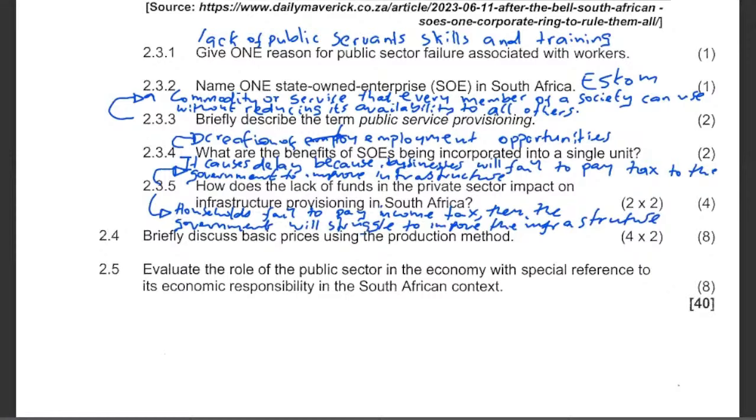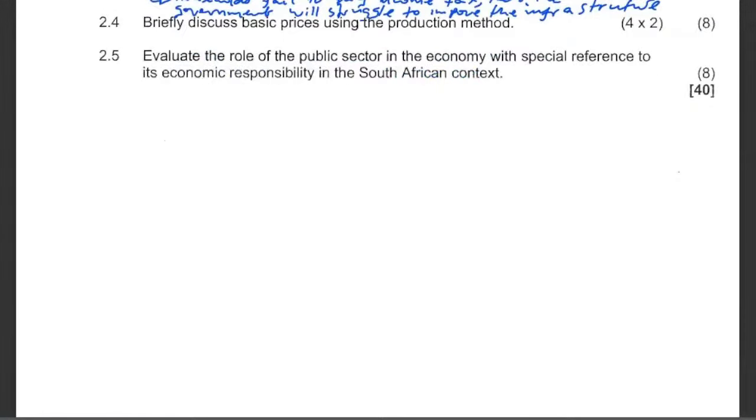So in this regard, we check production under primary sector, secondary sector, and lastly tertiary sector. Under production method, basic prices are calculated by adding subsidies on products and subtracting taxes on products. Also, basic prices are equal to value added by primary sector, secondary sector, and tertiary sector.